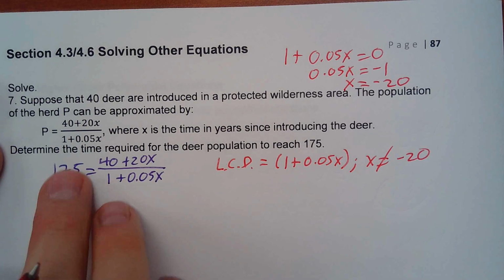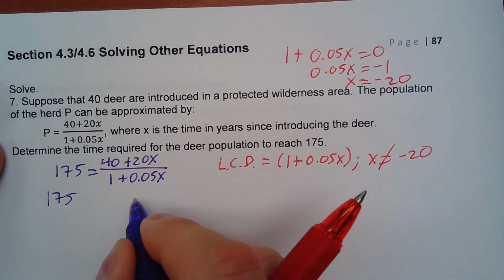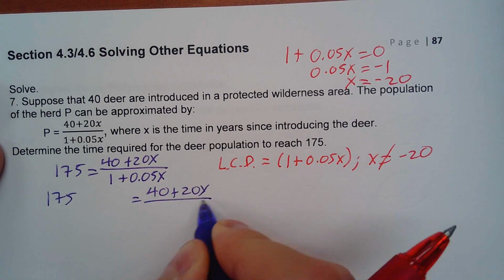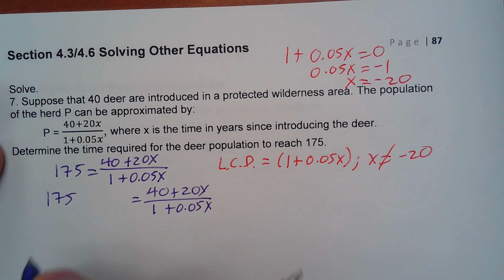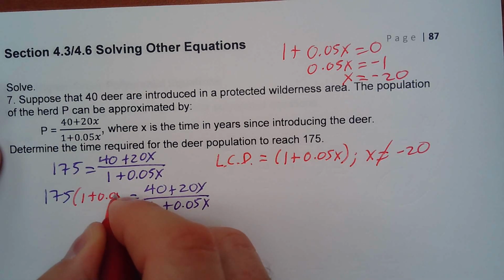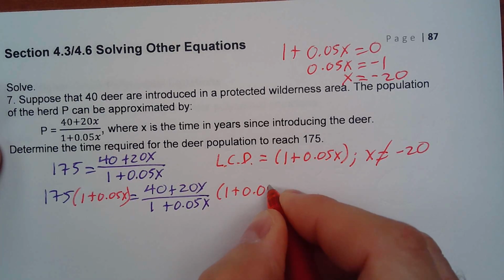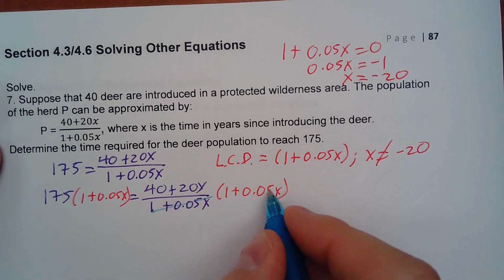So now we're going to multiply both sides by the LCD. So on this side, these are going to divide out to 1.